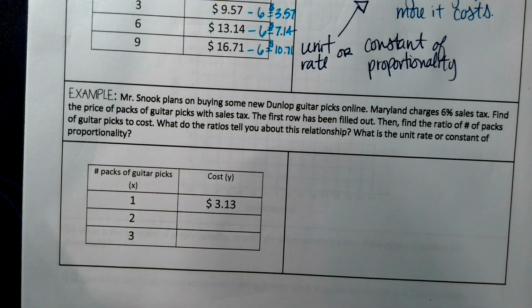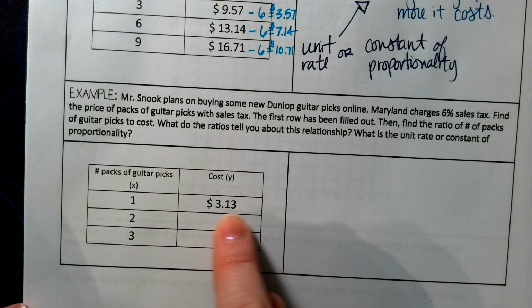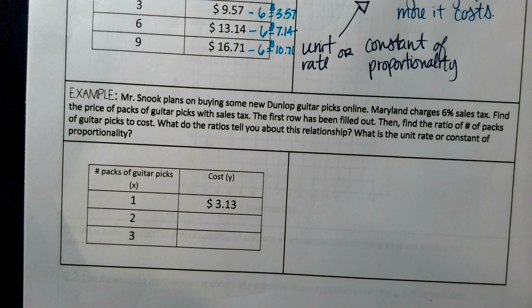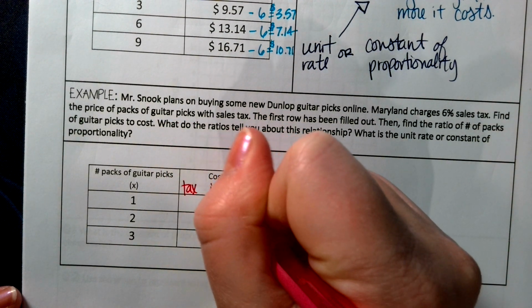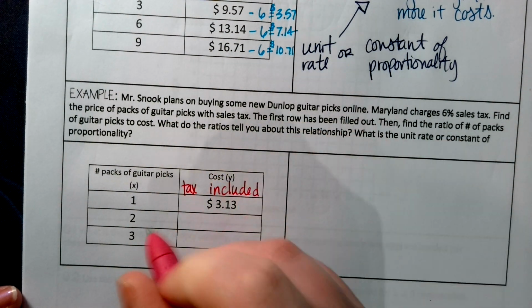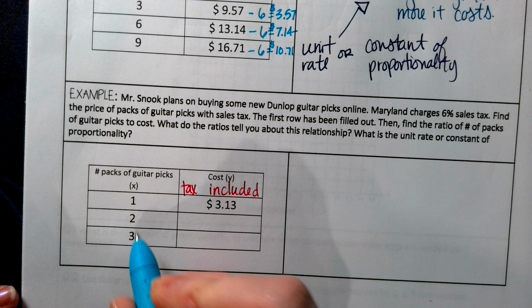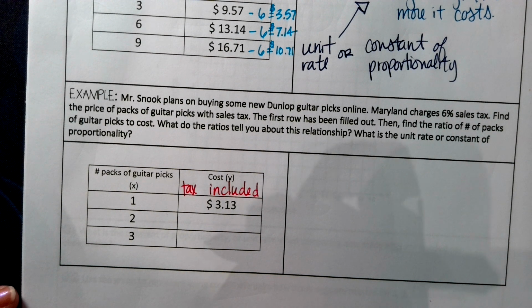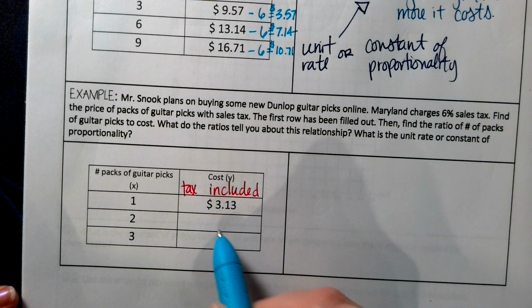So we know that 1 pack of guitar picks, the tax is already included in here for you, that it's going to be $3.13. This cost, again, the tax is included. 1 pack is going to cost me $3.13. So I want to figure out how much it's going to cost me for 2 packs. So if $3.13 for 1 pack, what could I do to figure out how much it is for 2 packs?